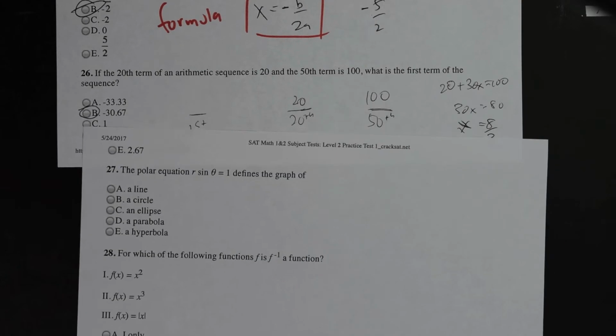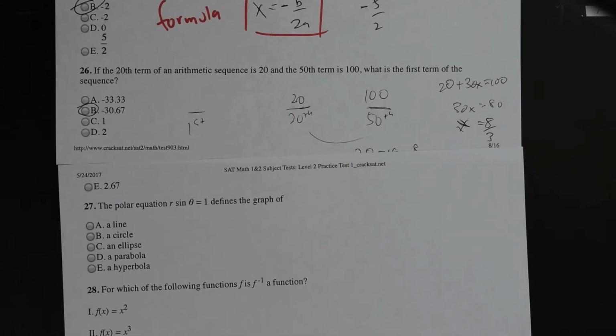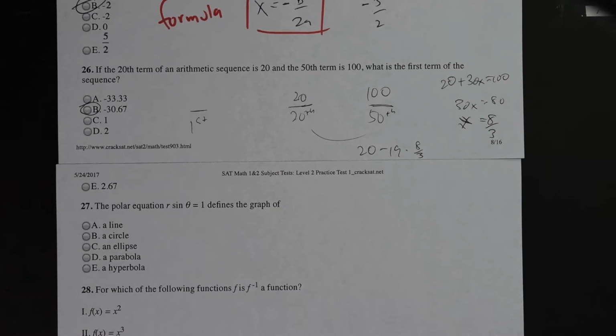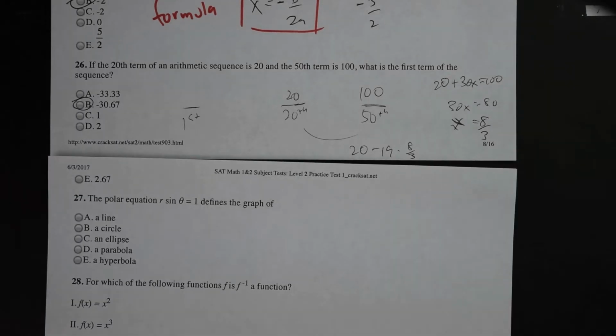And thus, on the paper that I was working on for number 26, my final answer ends up being negative 30.67, the rounded value, and thus how I got to the answer of B. And that concludes my explanation for number 26. Now to continue on to the last question.